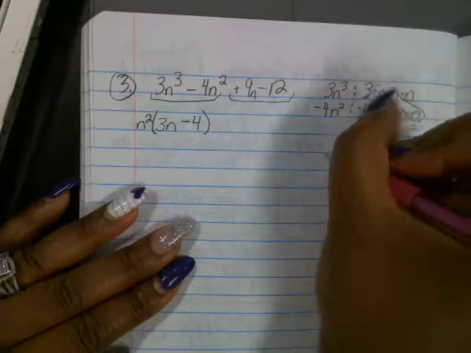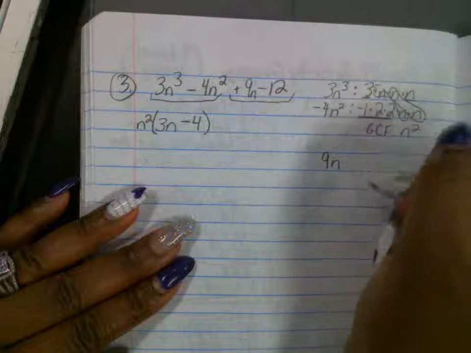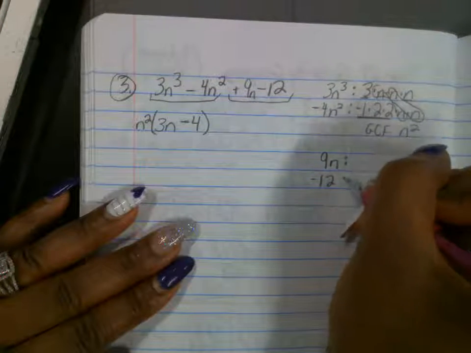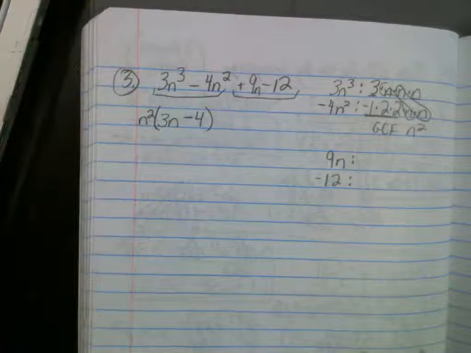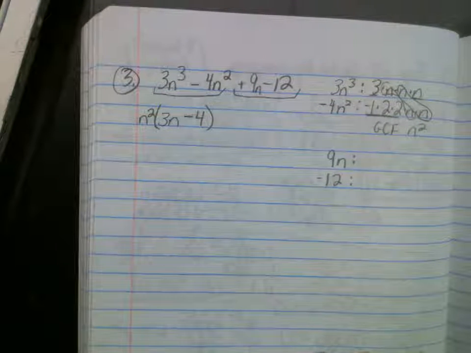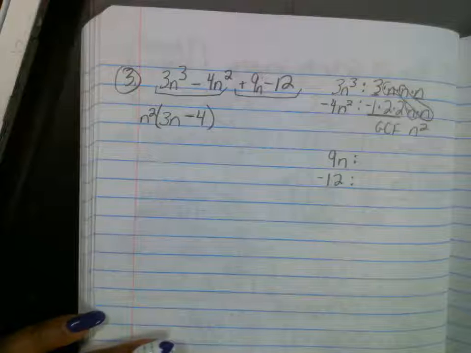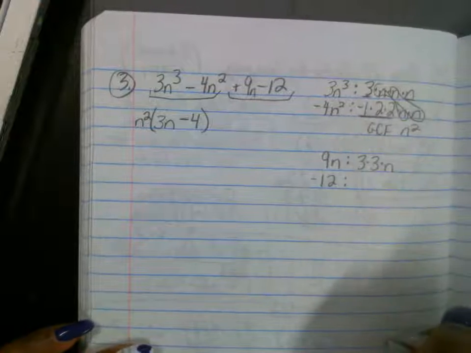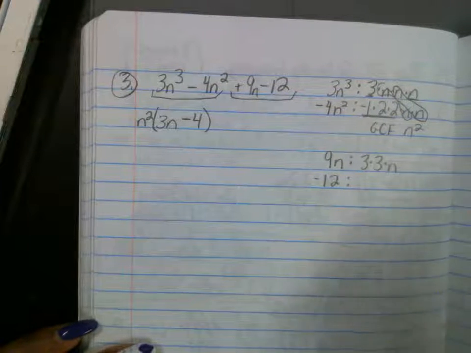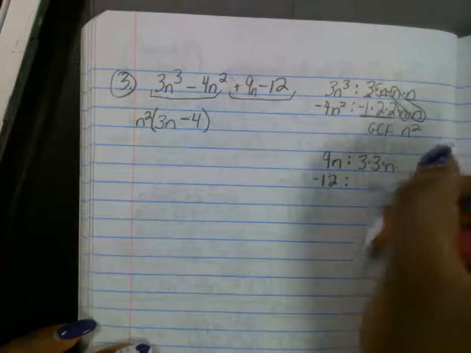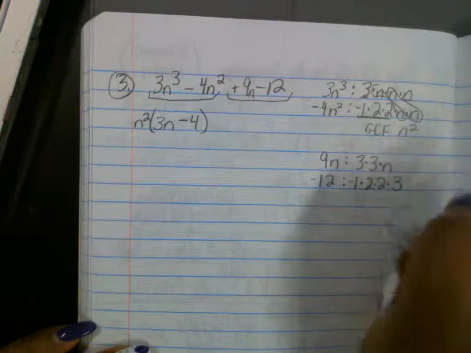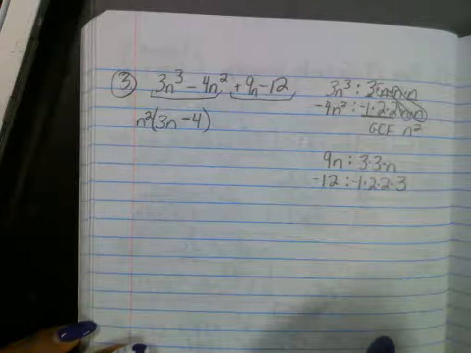Out to the side, we have positive 9n and we have a -12. We're going to write the prime factorization for both. What's the prime factorization for 9n, Sammy? 3 times 3 times n. Good job. What's the prime factorization for -12? Very good. Now what's going to be the GCF?